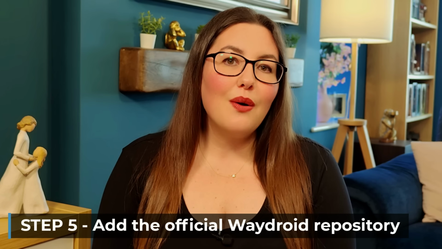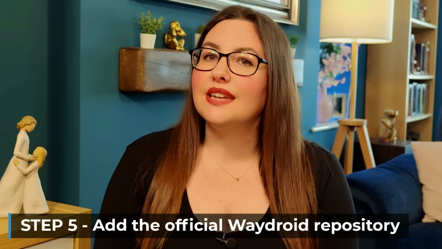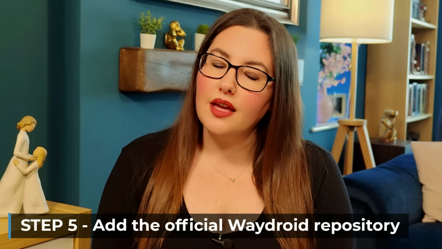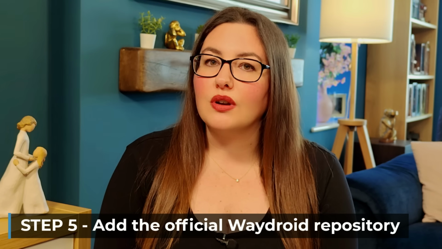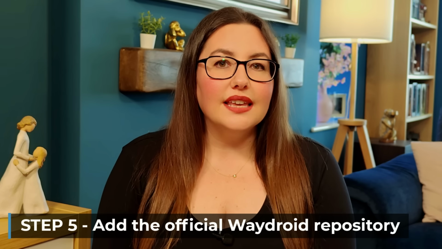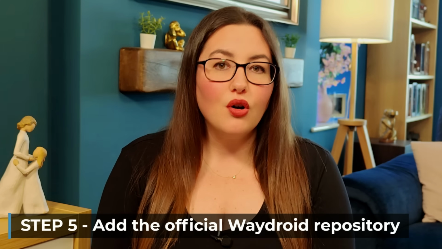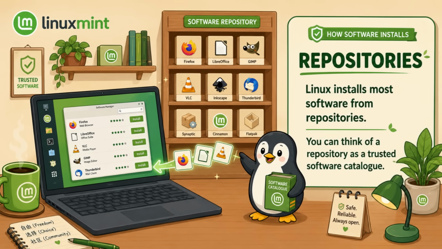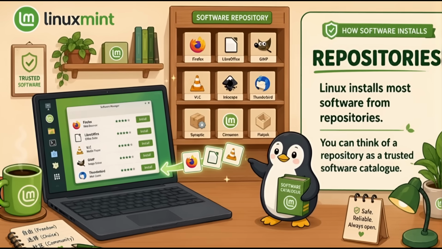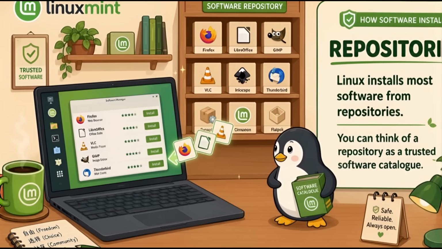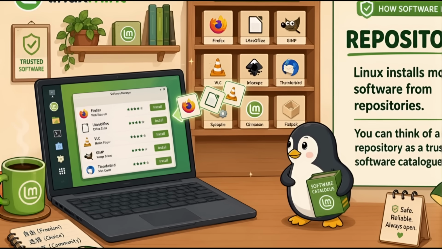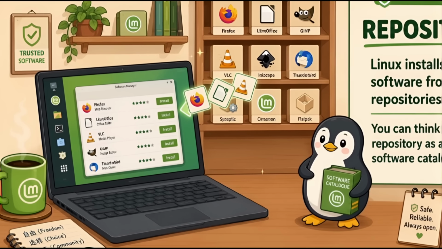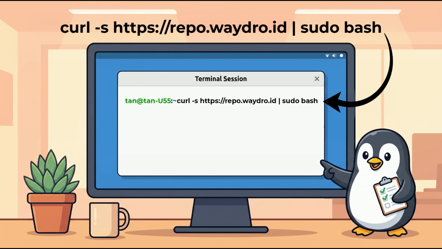Linux Mint now has the tools needed to download software securely, but it still doesn't know where Waydroid lives. Linux installs most software from repositories. You can think of a repository as a trusted software catalogue. The next command adds Waydroid's official catalogue to Linux Mint. Type this command exactly as shown.